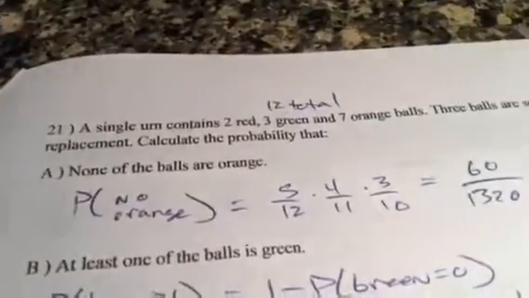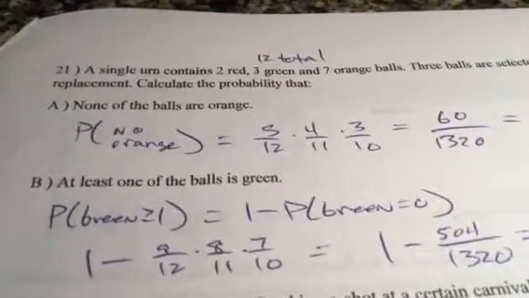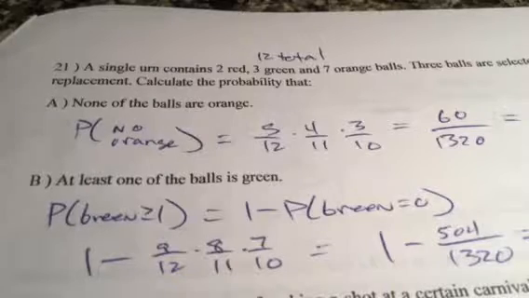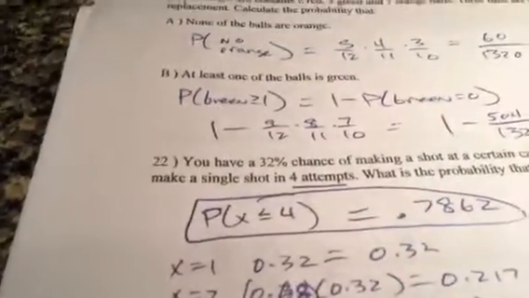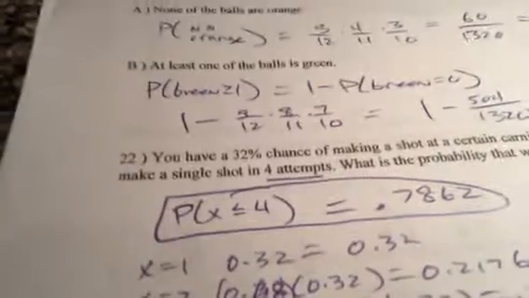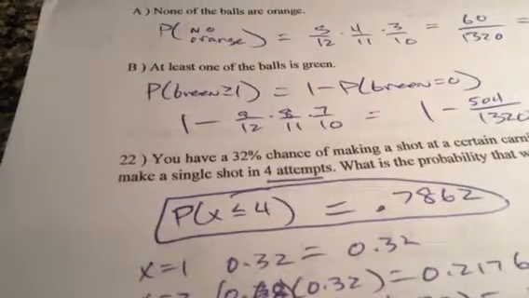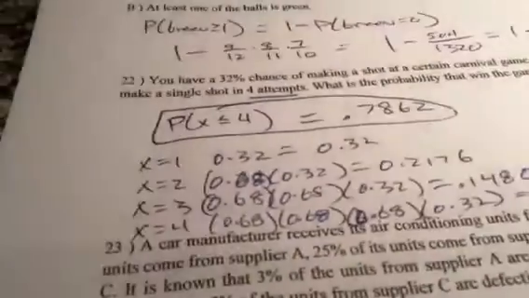A single urn contains 2 red, 3 green, 7 orange balls. 3 of them chosen at random without replacement. Take one out, doesn't go back in. All right. Find the probability that none of them are orange. So 5 are non-orange out of 12, 7 of them are orange. 5 to start with, then 4, then 3. Multiply that together. At least 1 is green, so that's 1 minus the probability they get no greens. It's only 3 greens, so the chance is relatively high.